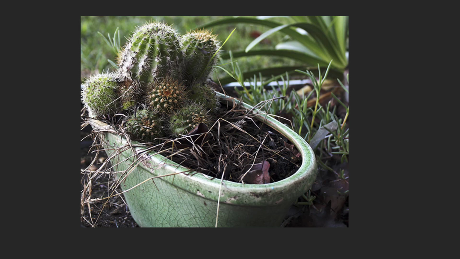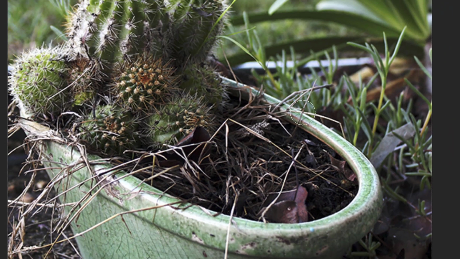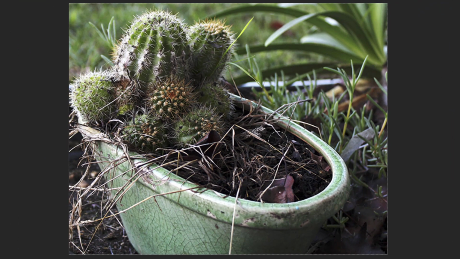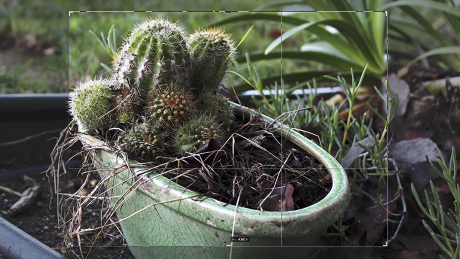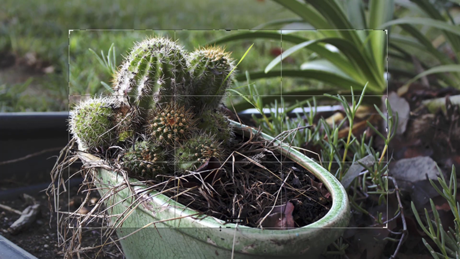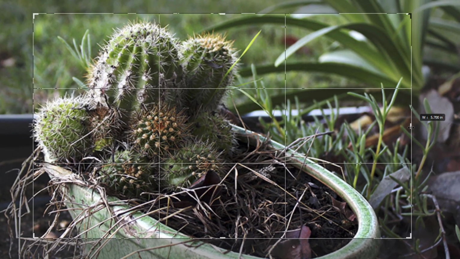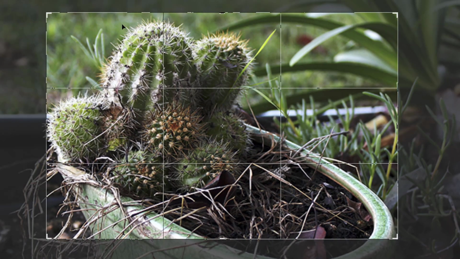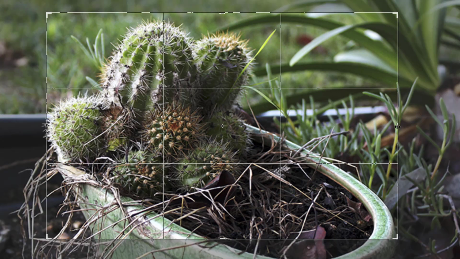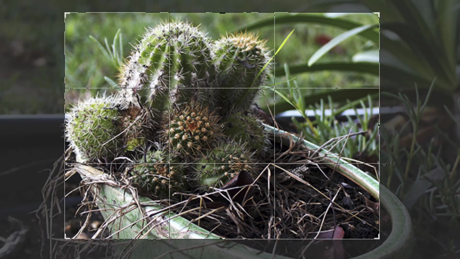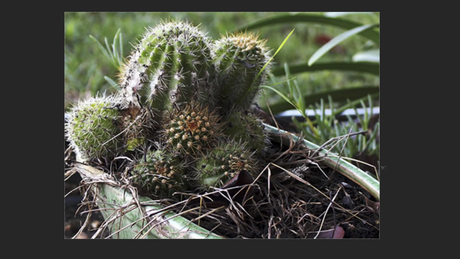Let's see. Is it possible that we should go in even closer? Because this is cool. This is really kind of interesting. Could we bring this in even tighter? Let's see what we have here. So that now we're really concentrating on all this wonderful little detail in here. And then what I do is vignette it slightly so that we can't miss the point.